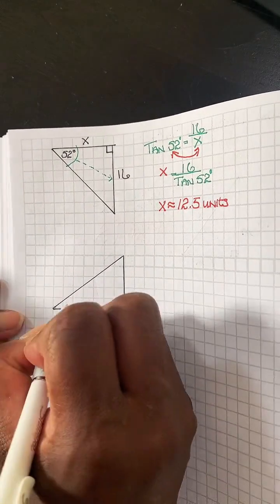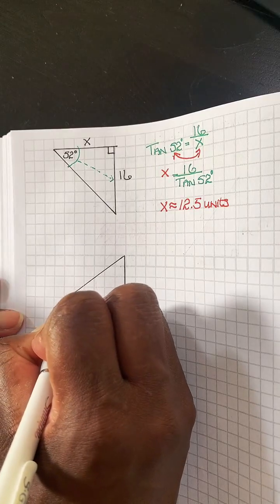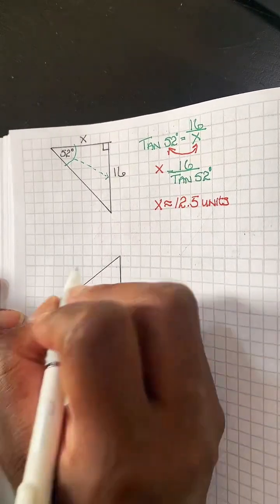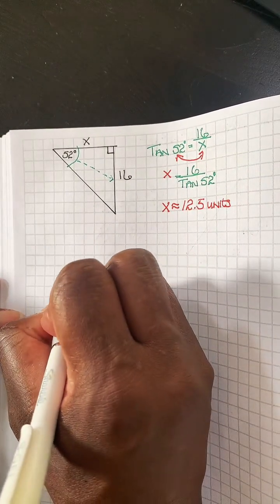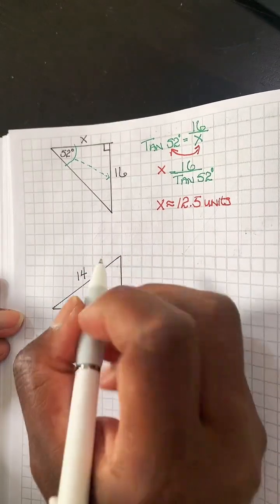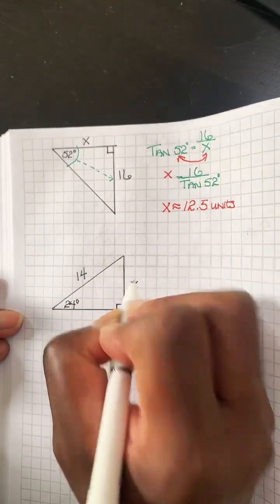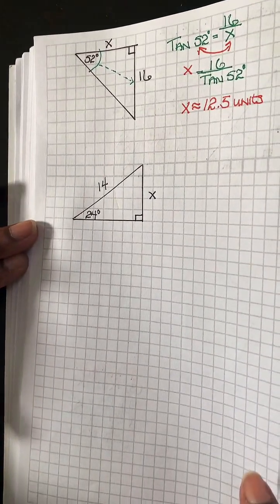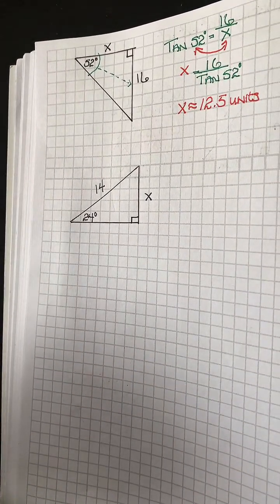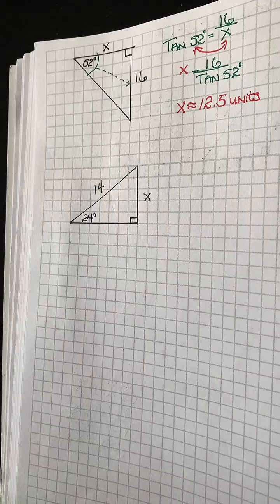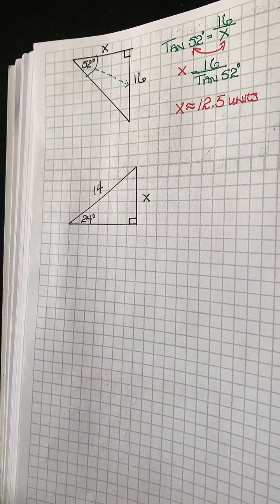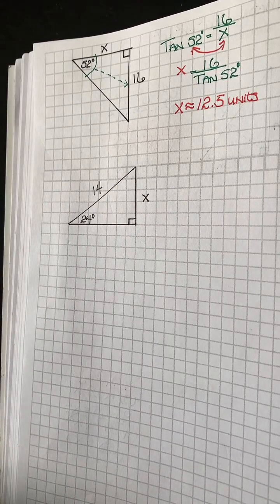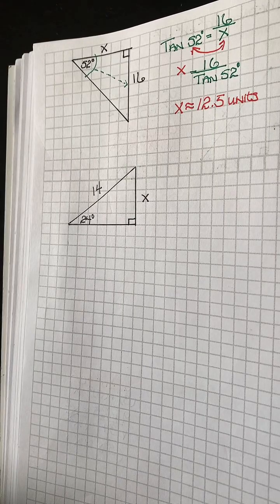Let's call this 24 degrees. Let's call this 14. And let's call this our unknown. All right. Tell me what my unknown is. Tell me what you want. Tell me what you need.